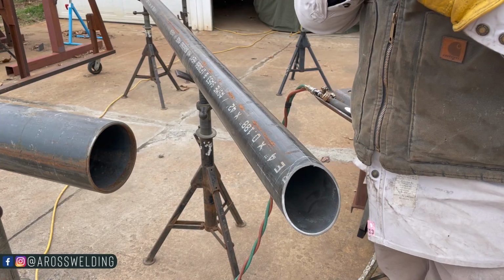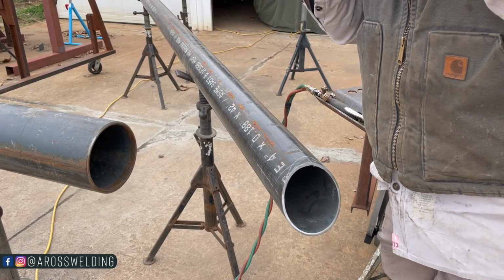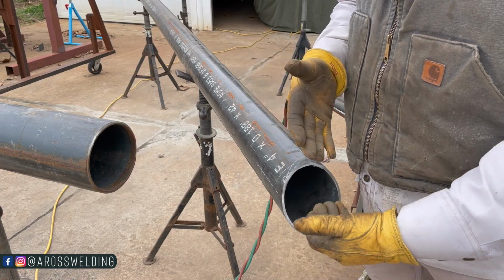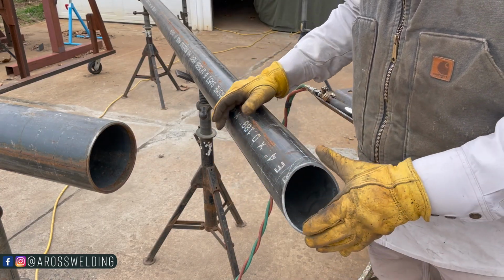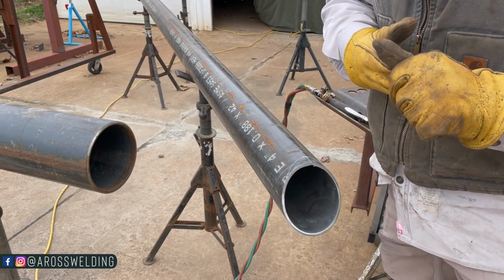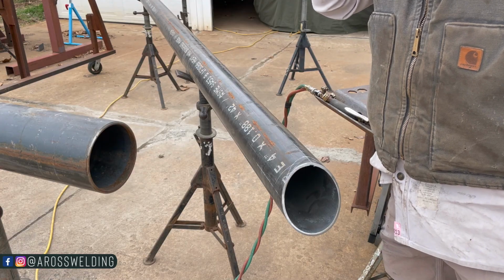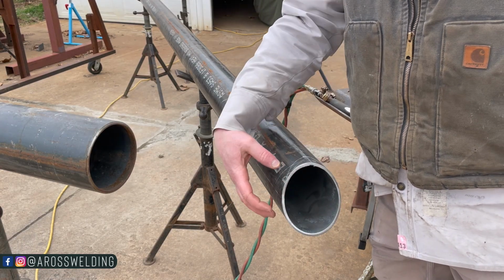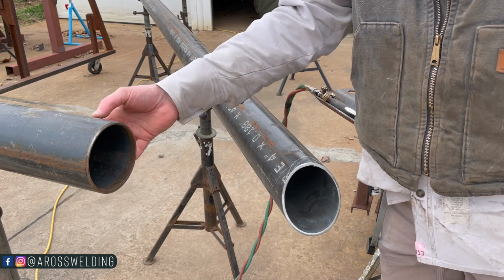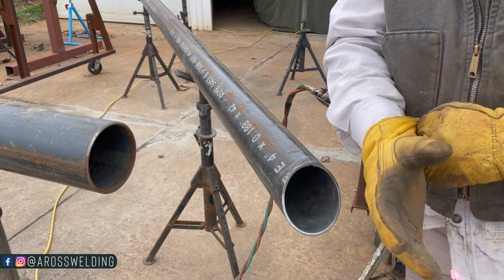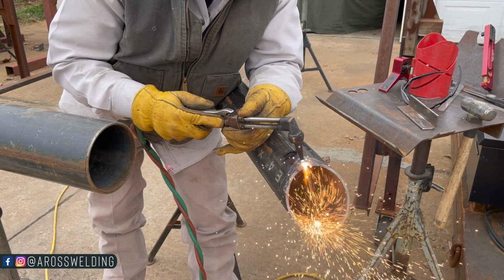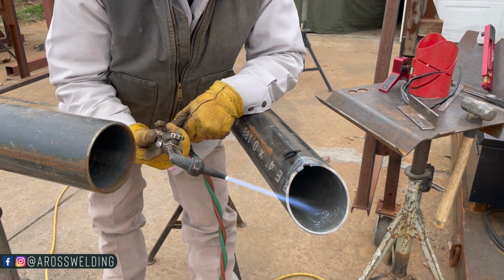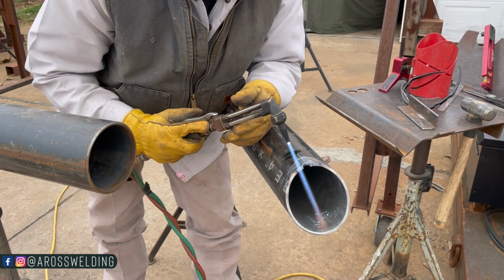Only one way to find out. Cut it, and then try a piece of pipe in there. Check the angle. That's the most important part, is making sure the angle stays the same as we're coping this. Make sure the angle's the same from right here to right here, but then also making sure this roll fits the pipe we're fitting it to. That's too much fuel there. I don't need her that hot.